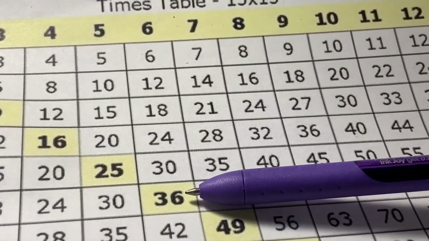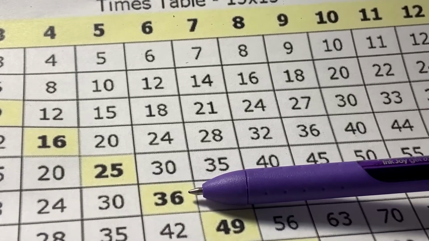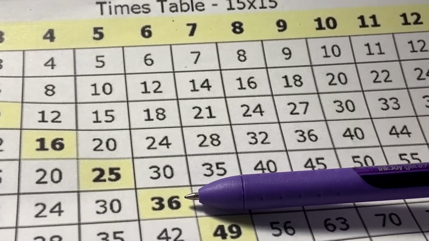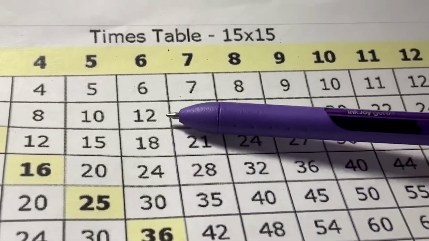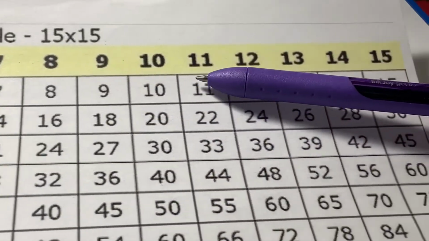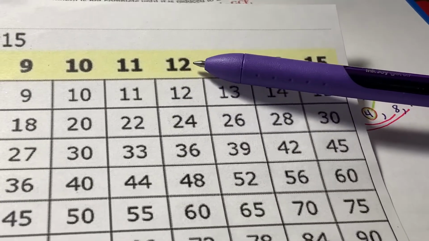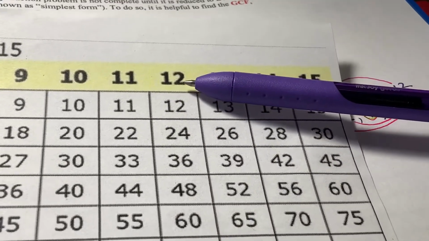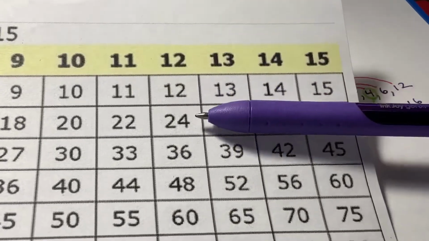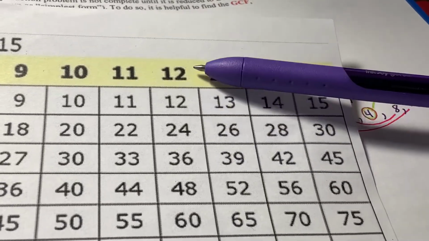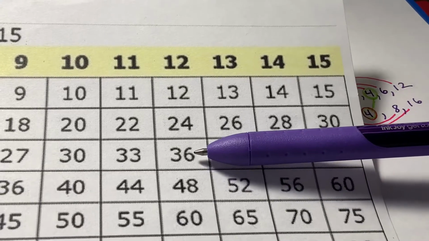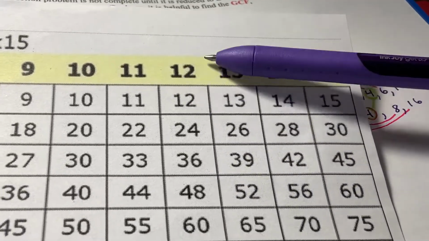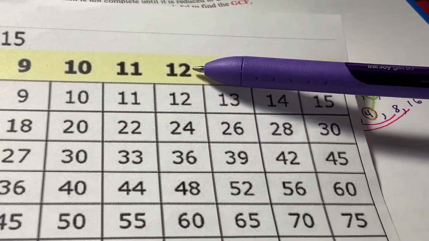So you think, there it is, I found it, there's a GCF. Wait a minute, can we go even higher than that? Keep looking. Wait, what about 12? Well, 12 times 2 is 24, and 12 times 3 is 36. So in this case, the greatest common factor is 12.